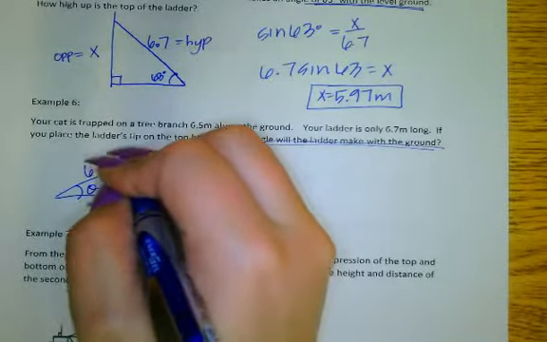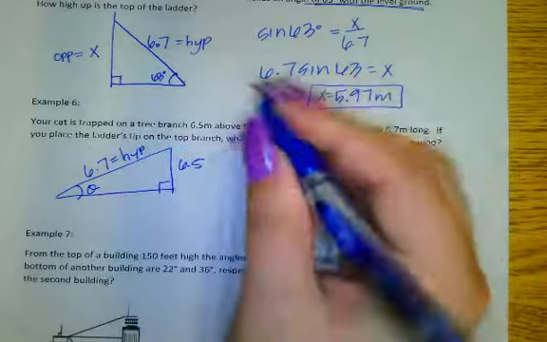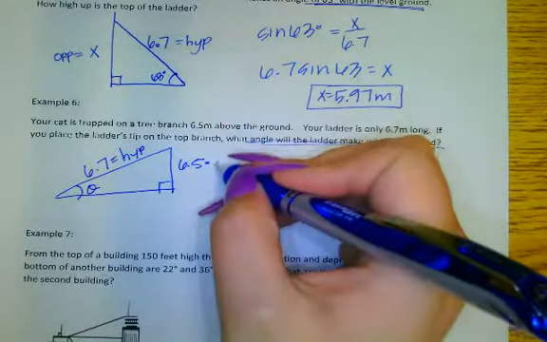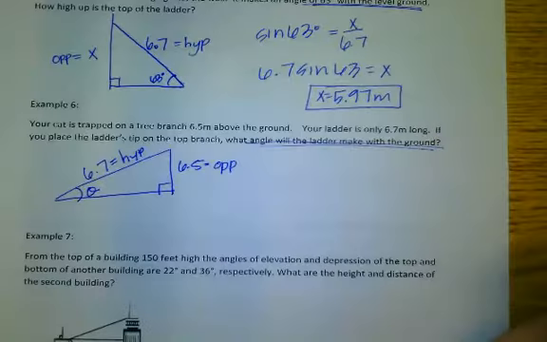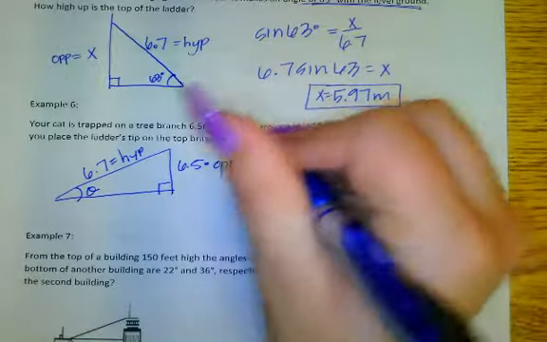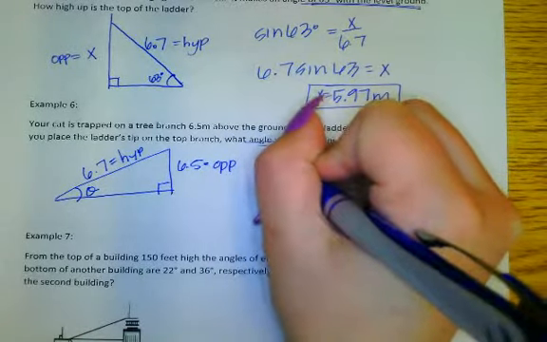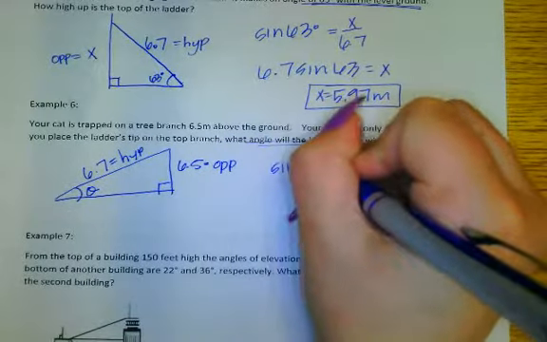6.5 represents, or is what to the angle? Opposite. Okay, so we have opposite and hypotenuse. Which trig function? Sine. So we have sine of theta equals opposite over hypotenuse.